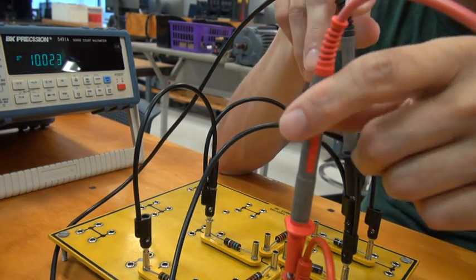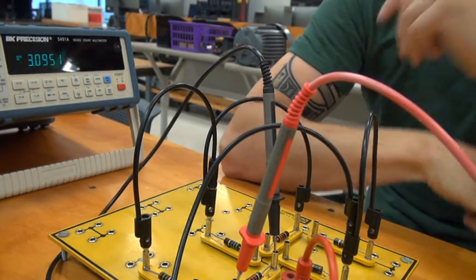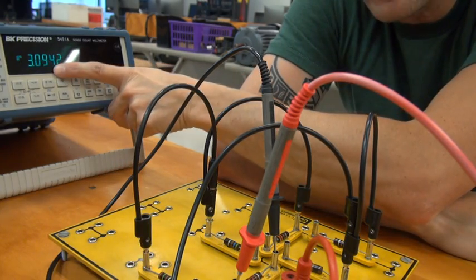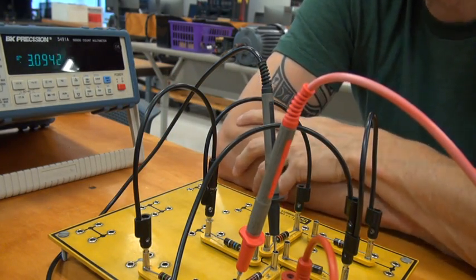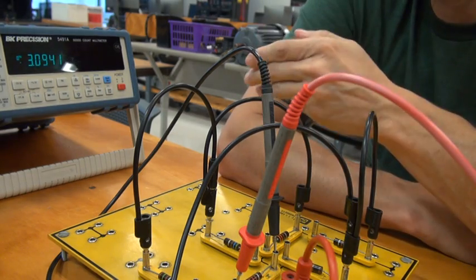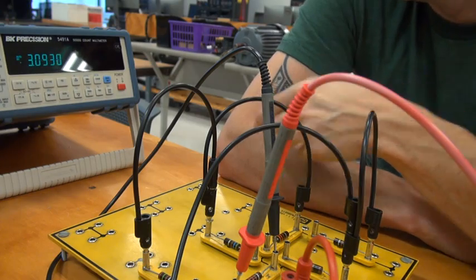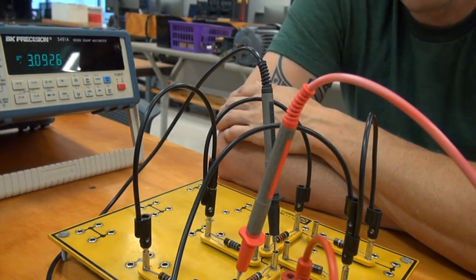So now I'm going to measure across R3. And the voltage across R3 is in fact 3.09 or 3.1 volts. So when you do your calculations with R3 times I1 minus I2, that should give you that value of your voltage, 3.1 volts.